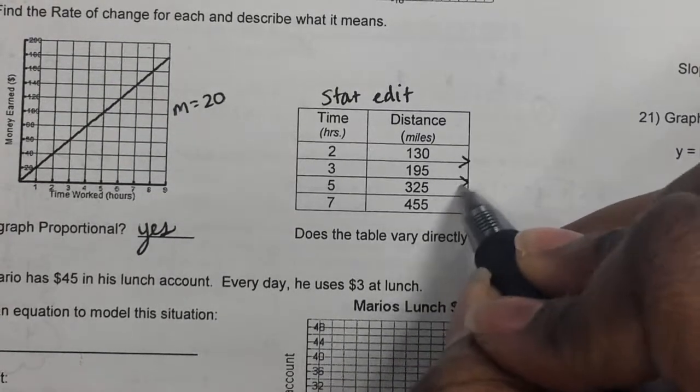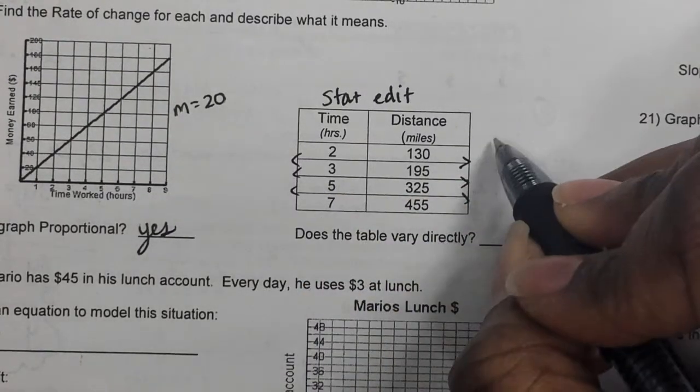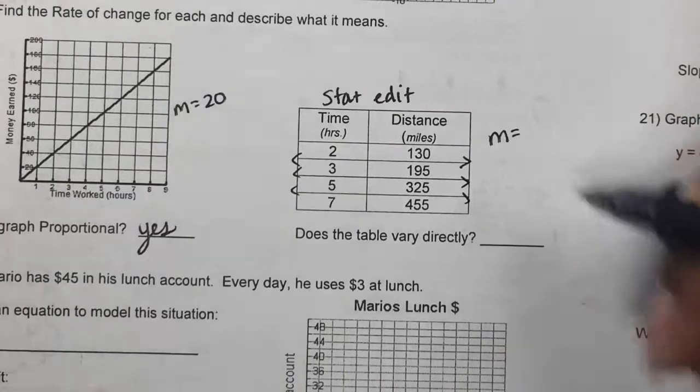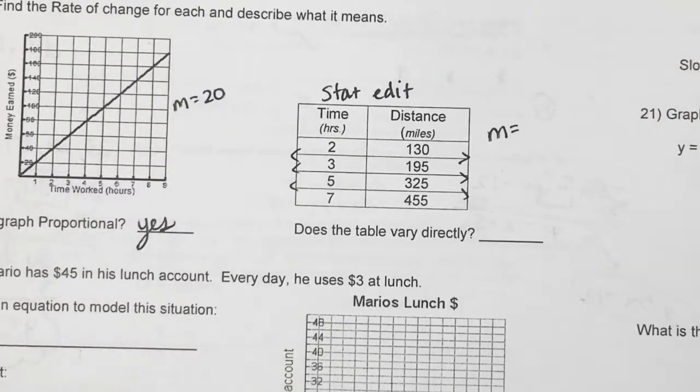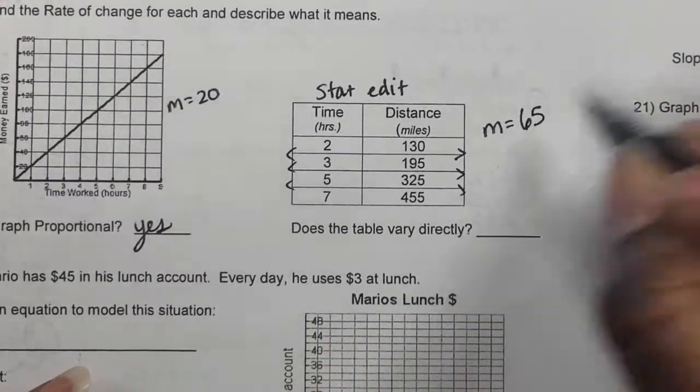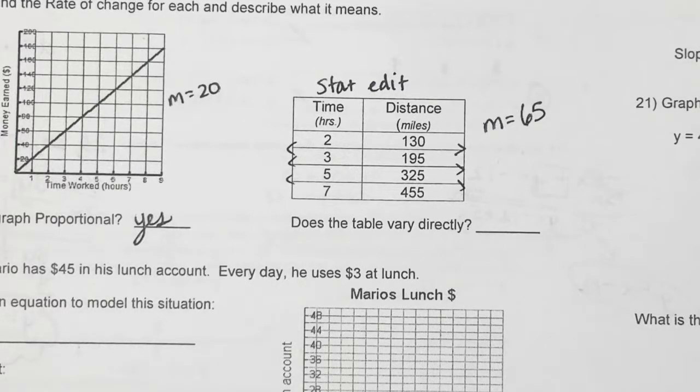So, or you could do delta y over delta x, but stat edit might be a little quicker. Somebody said it's 15. It's actually 65. You were right the first time.